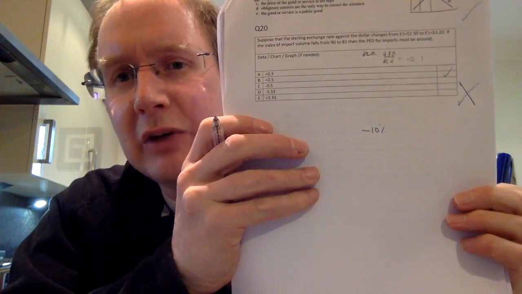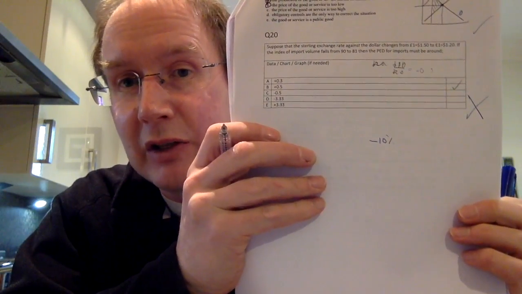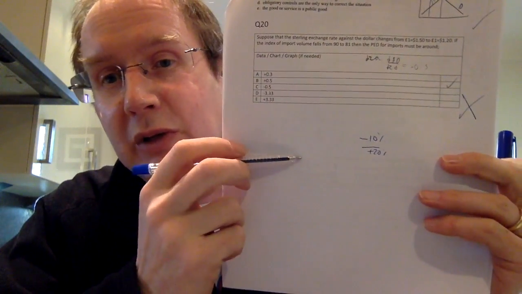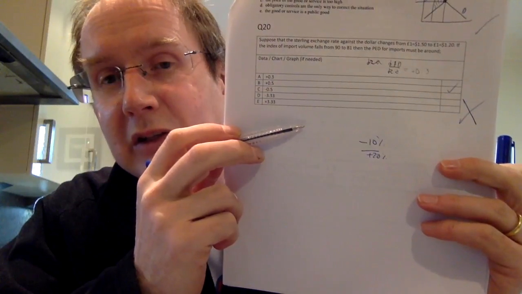But of course, the decrease in the exchange rate leads to an increase in the price of imports. So what you should have is the percentage change in price of imports is plus 20%. The percentage change in demand is minus 10%. So that gives you price elasticity of demand of minus 0.5.